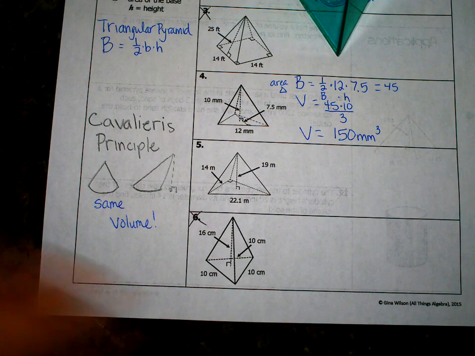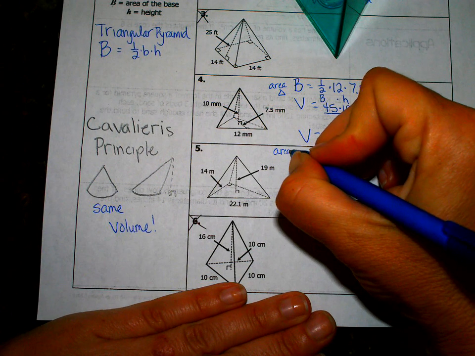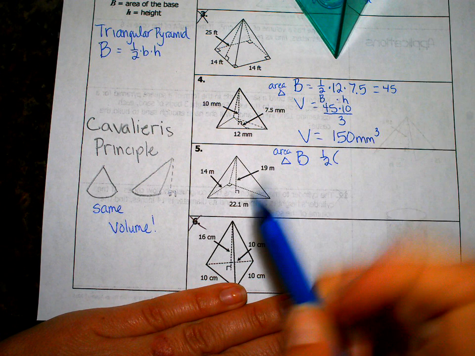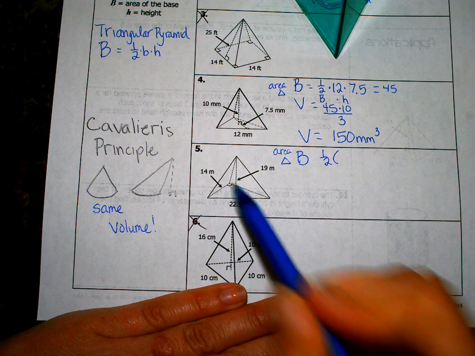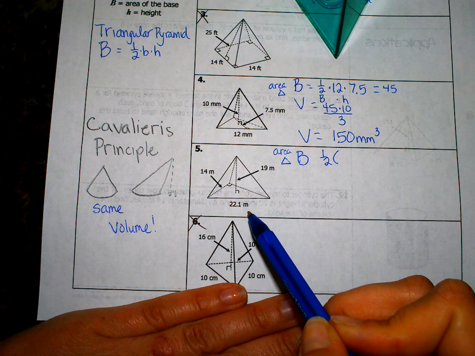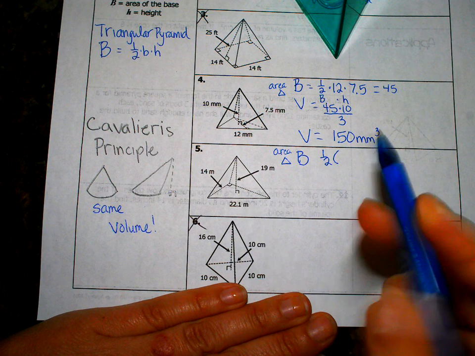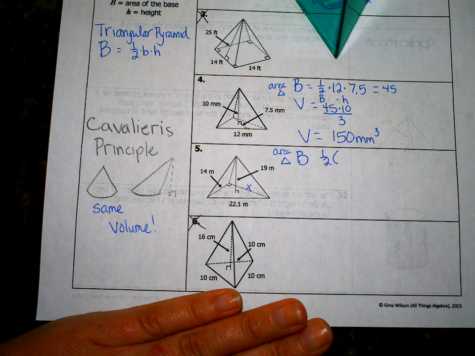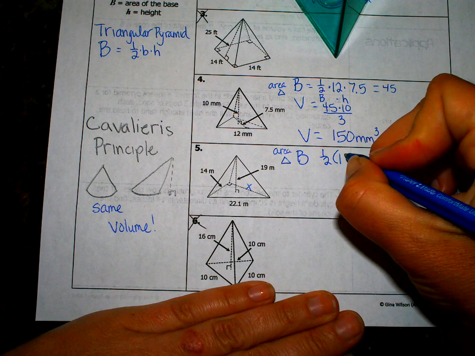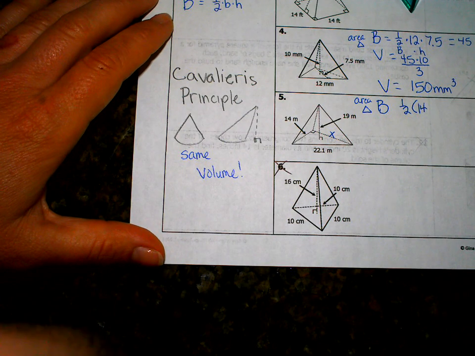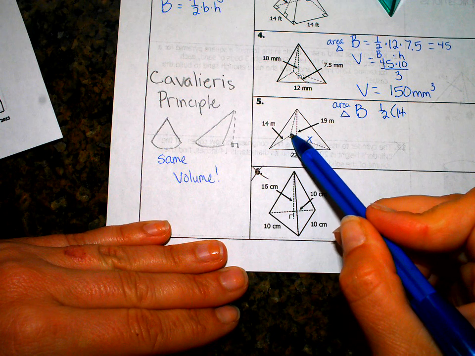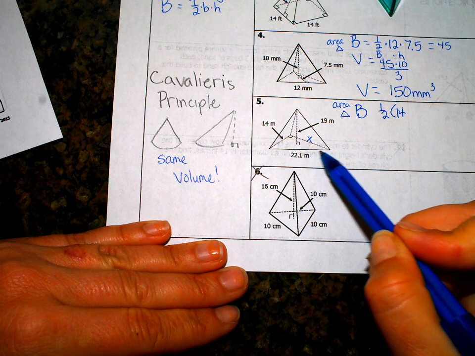Okay, let's do number 5. The area of my triangular base is 1/2. See how the right triangle is here? The right triangle tells me my base. And then I have to figure out, well, what's my height? What's this? This is X. So I'm going to do a little bit of extra math. Okay? All right. So I'm going to do 1/2 base. Now I need to know what X is. So let's go over here to the side. And I need to do the Pythagorean theorem. A squared plus B squared equals C squared.